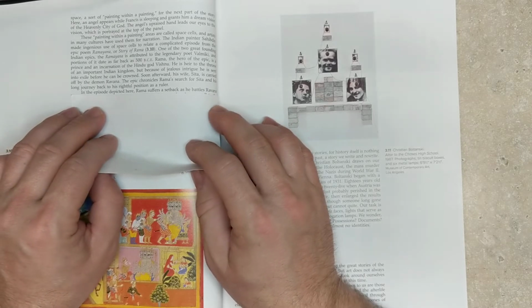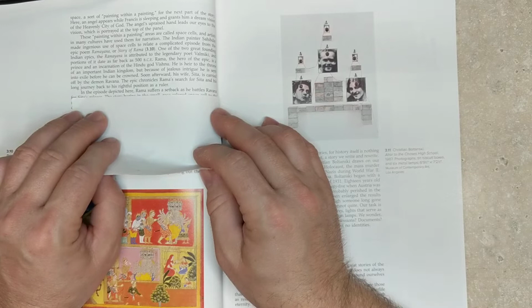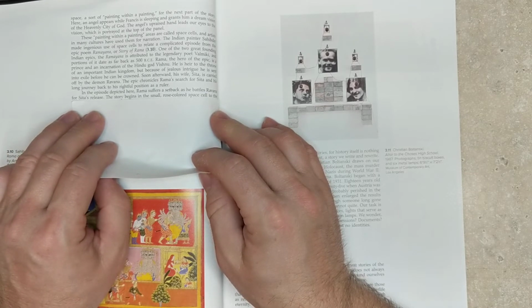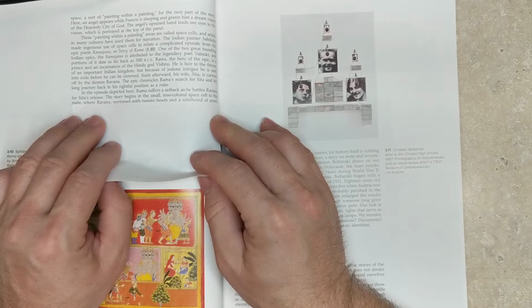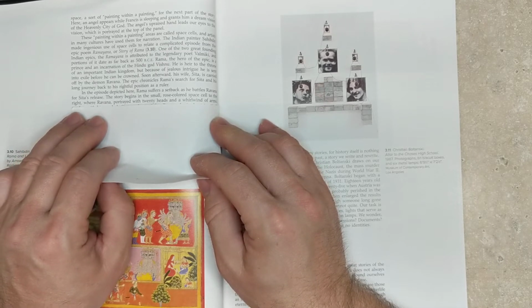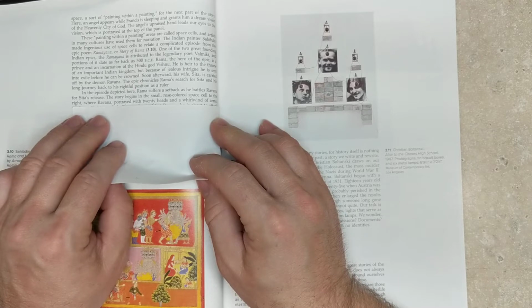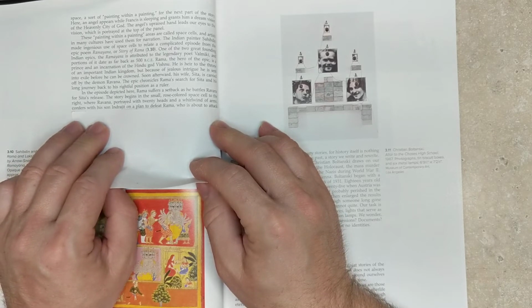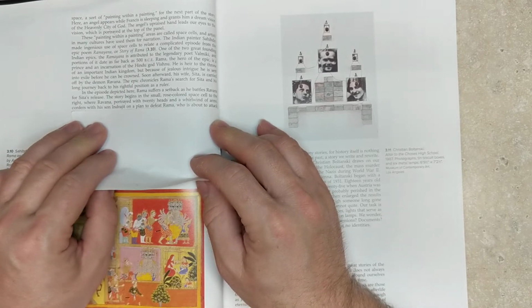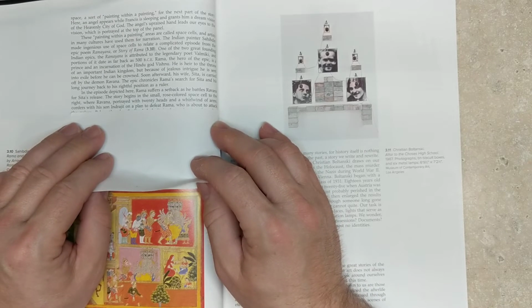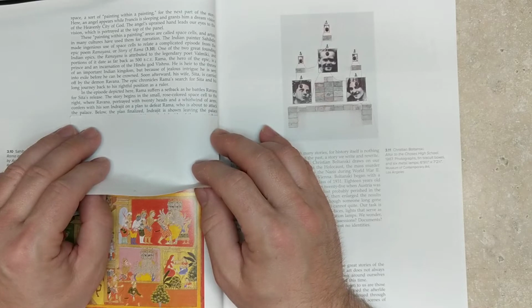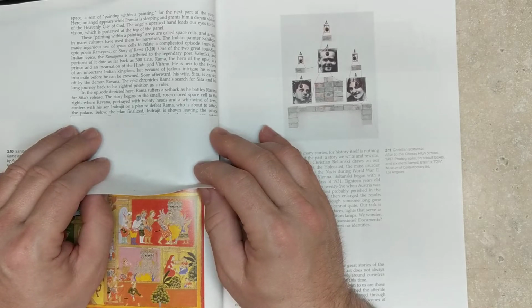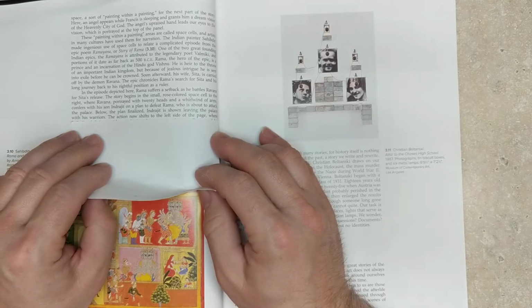In the episode depicted here, Rama suffers a setback as he battles Ravana for Sita's release. The story begins in the small rose-colored space cell to the right, where Ravana, portrayed with 20 heads and a whirlwind of arms, confers with his son Indrajit on a plan to defeat Rama, who is about to attack the palace. Below, the plan finalized, Indrajit is shown leaving the palace with his warriors.